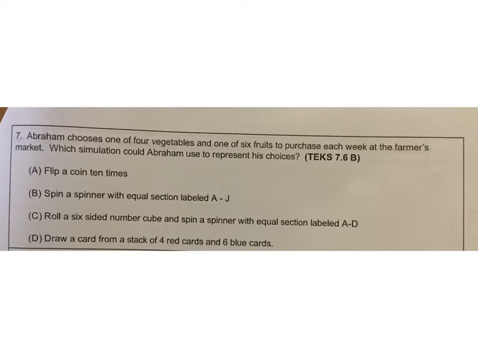Number 7. Abraham chooses 1 of 4 vegetables and 1 of 6 fruits to purchase each week at the farmer's market. Which simulation could Abraham use to represent his choices? A, B, C, D.